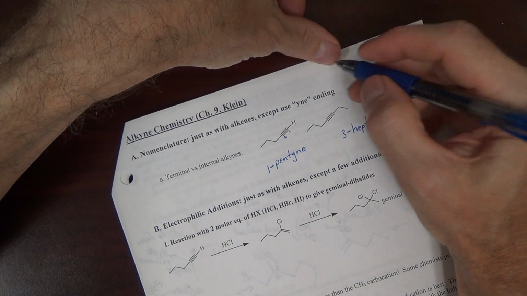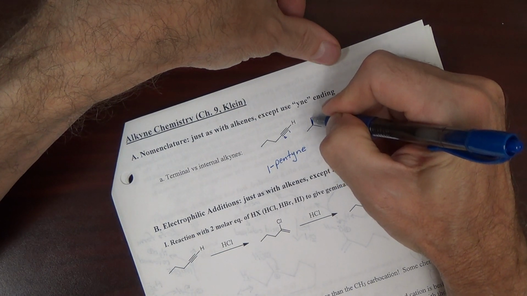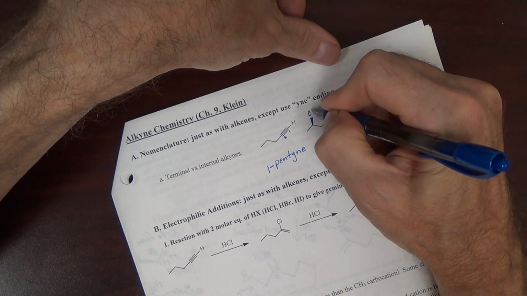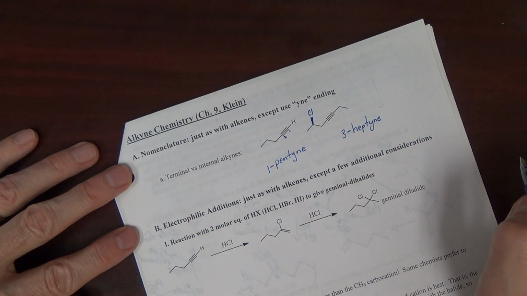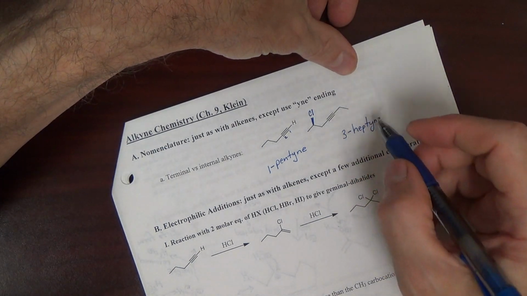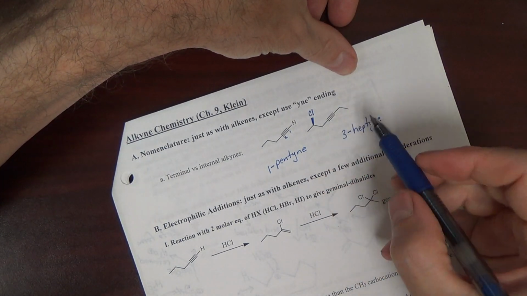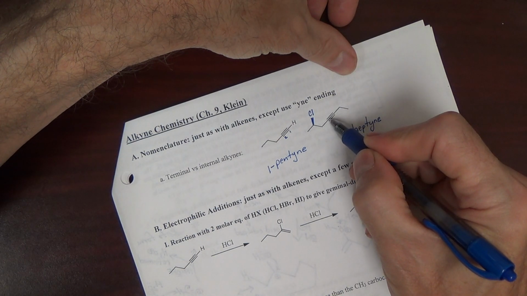What if we added a chlorine here and gave it some stereochemistry? What would that compound be? That would be, well, still heptyne. The one end would still be here because the functional group takes precedence.